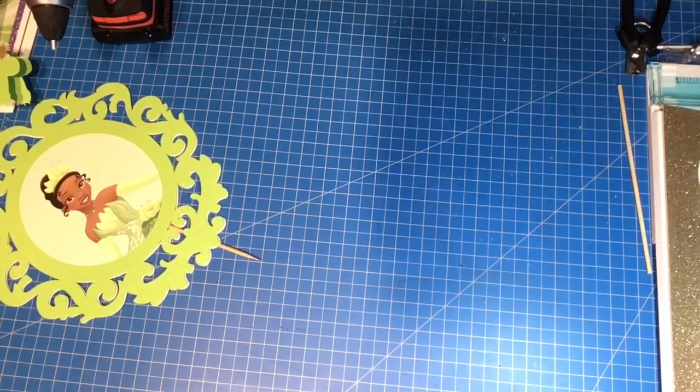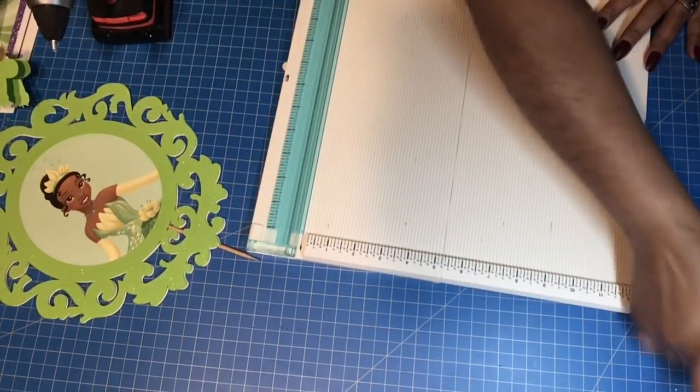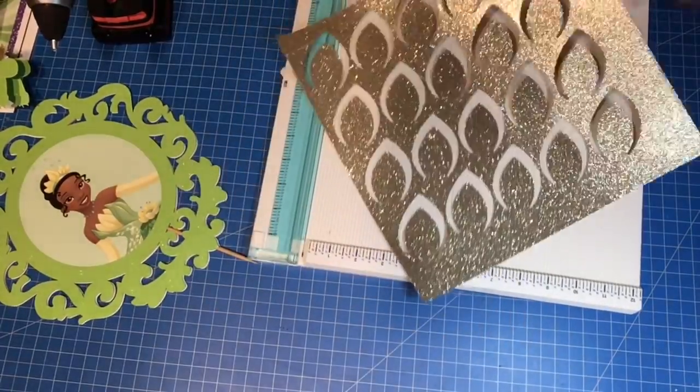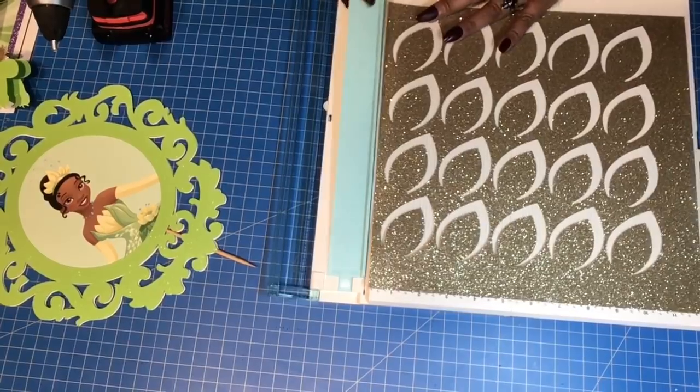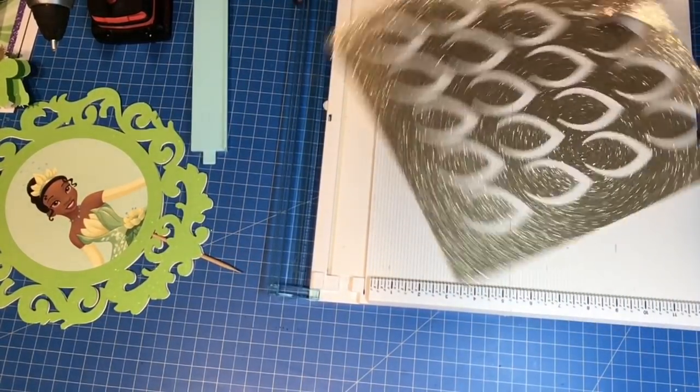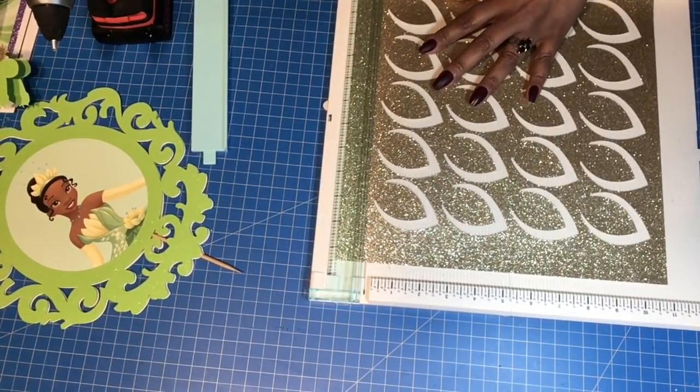Set it aside. And then we're going to go ahead and grab our scissors, scoreboard, paper trimmer, and the leaves go facing down. And I'm just going to go ahead and cut the side because it's too thick.